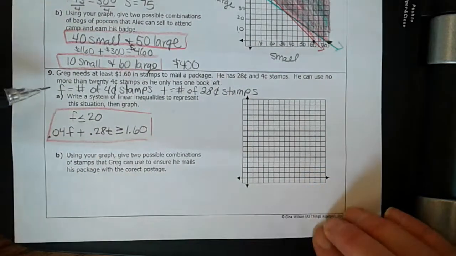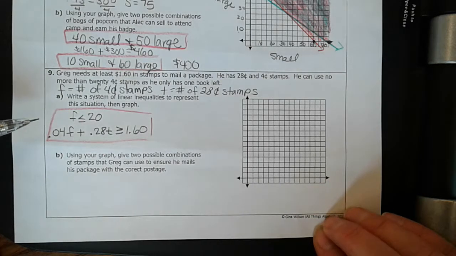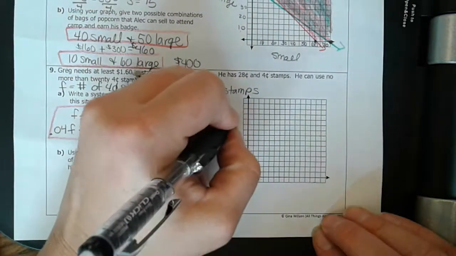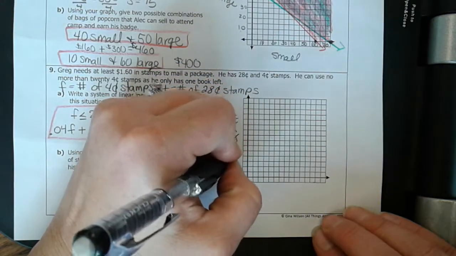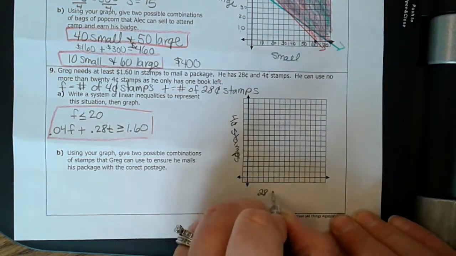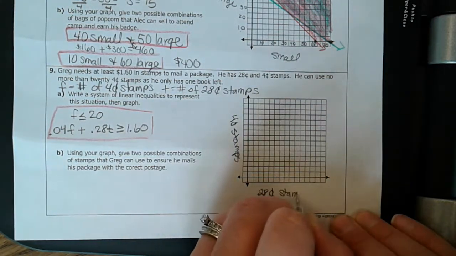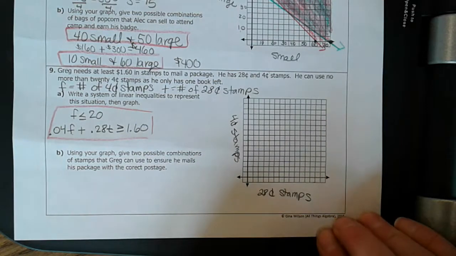All we did is take some words and mathematize them into numbers, and now we can just use math to figure this out, but the story definitely helps us conceptualize what we're talking about. So let's graph the first one. Let's make this axis 4-cent stamps, and this one is 28-cent stamps. Okay, so we're going to graph this one.